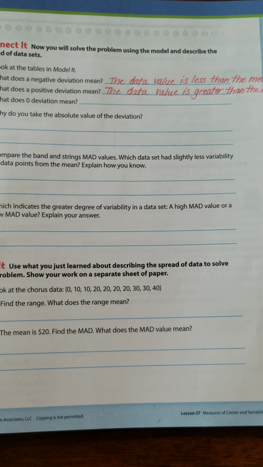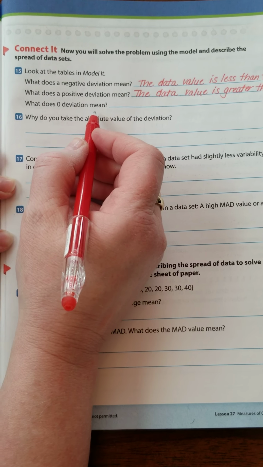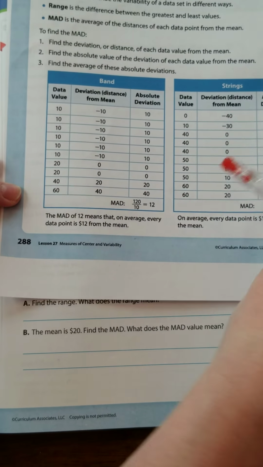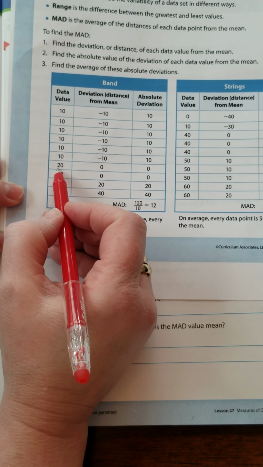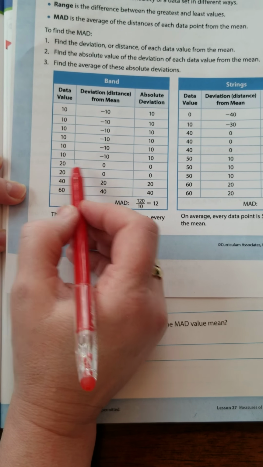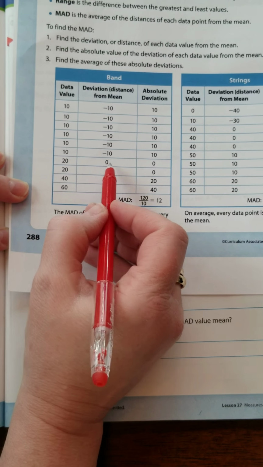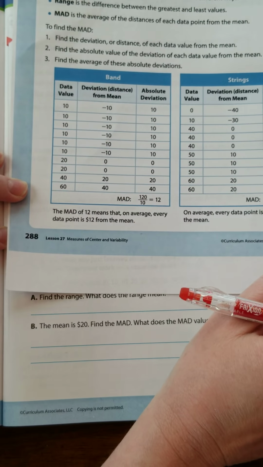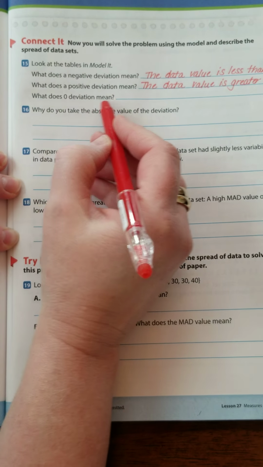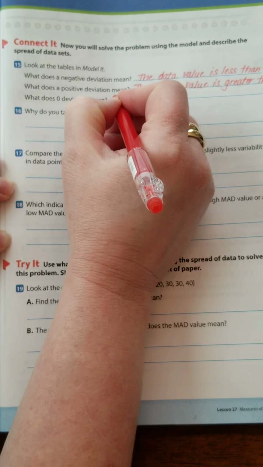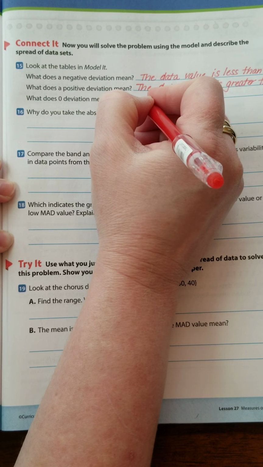What does zero deviation mean? Well, if you've got a zero deviation, such as, let's take a look at some of these right here. You've got 20 had zero deviation. The reason 20 had zero deviation from the mean, or 20 was zero distance from the mean, is because the mean was 20. So what does zero deviation mean? The data value is equal to the mean, or the same as the mean. Either will work.